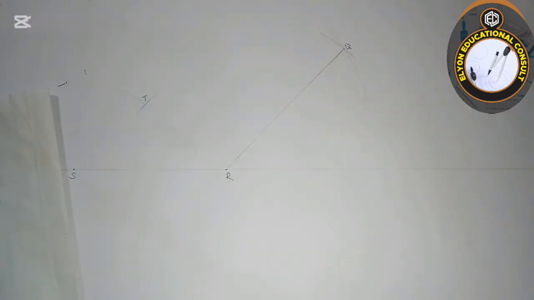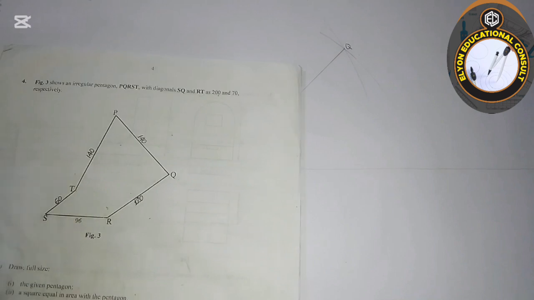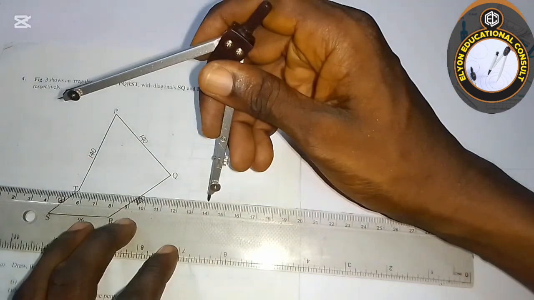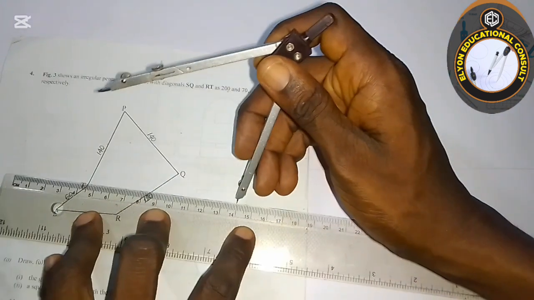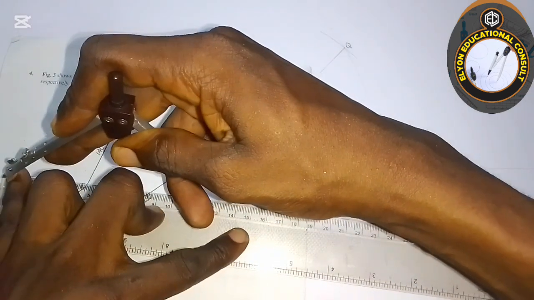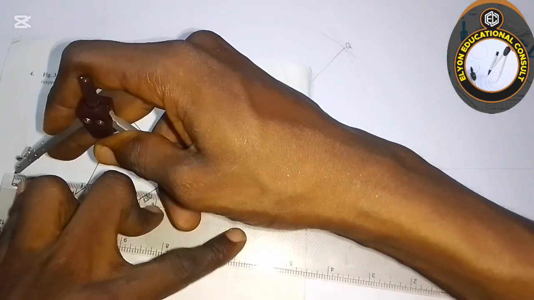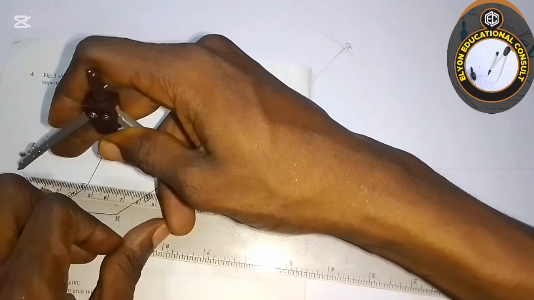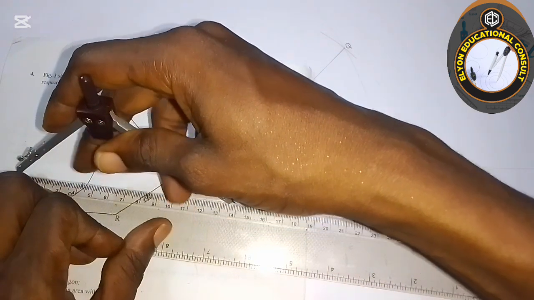Now I need to get point P. We are told that TP is 14. Let's use this bigger compass. From here, extend to 14, and make sure it's accurate.